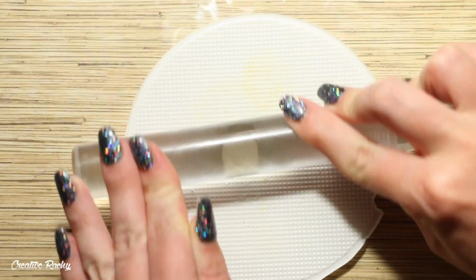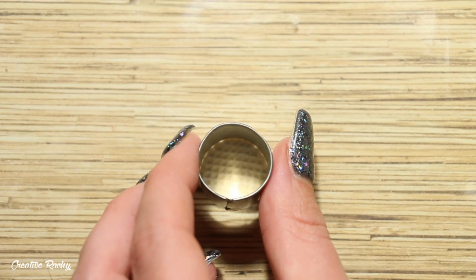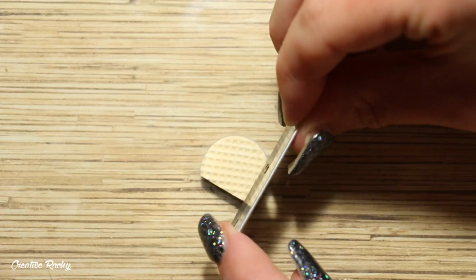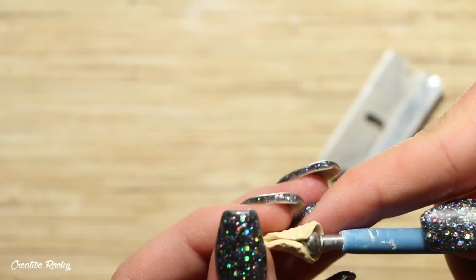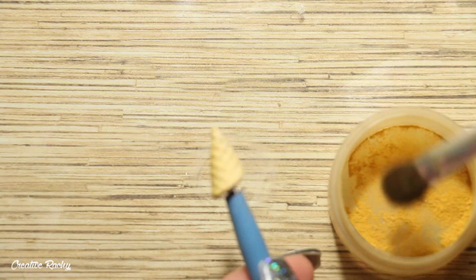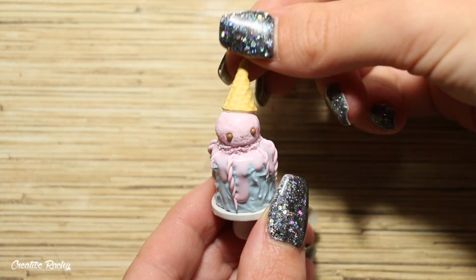To create the ice cream cone or the waffle cone, I'm using this plastic plate to add some texture, and I rolled my clay flat onto it and then I cut it into a triangular shape which I could then shape into a cone. I also wanted to give it a little bit of shading to make it look more realistic, so here I'm just dusting it with my chalk pastels, and then it was just a matter of adding this onto the jellyfish ice cream scoop and making sure it was nice and secure.